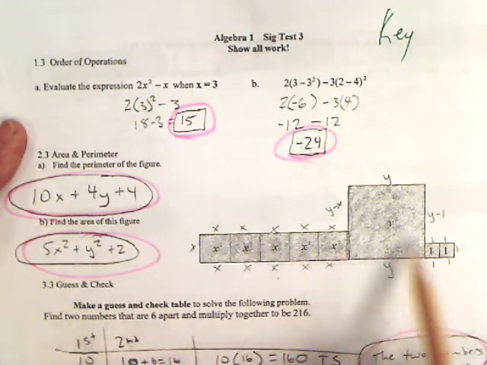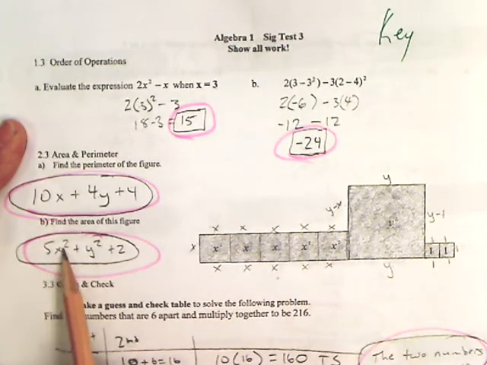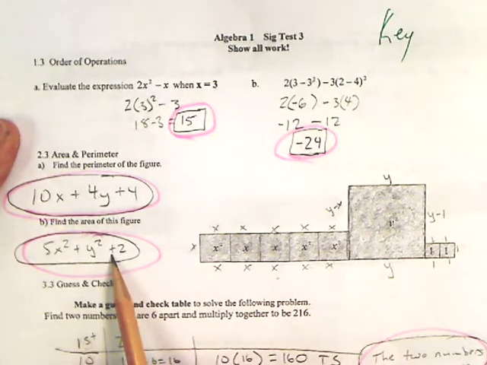The area is just combine the like terms of the areas. 1, 2, 3, 4, 5 is 5x squared. And then y squared is right here, and 2 1s.